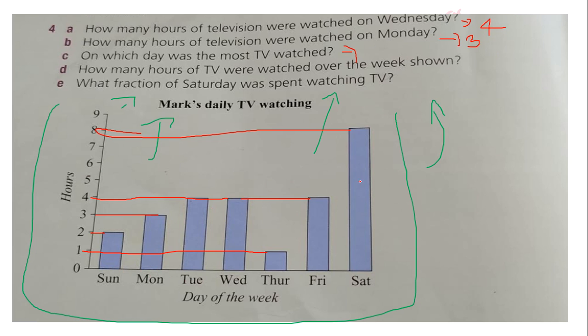On which day was the most television watched? We can see that this column is very high, so we know that this is the answer. How much is this? 8 hours. So how many hours of TV were watched over the week? Now you have to add all these up. When you add them all up, you get a massive number of 26 hours. That's a lot of hours you waste on television, bro.